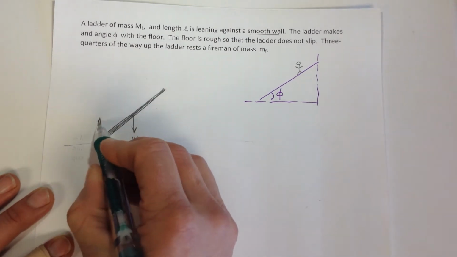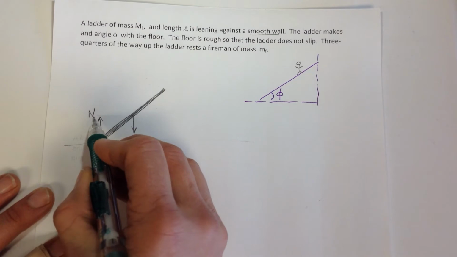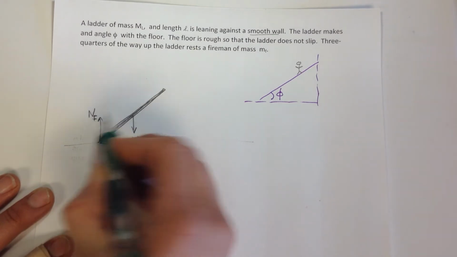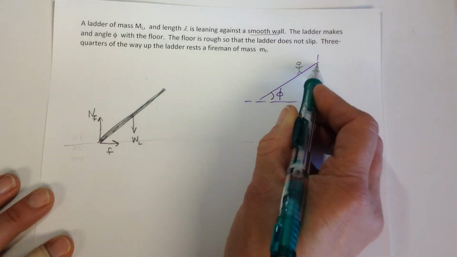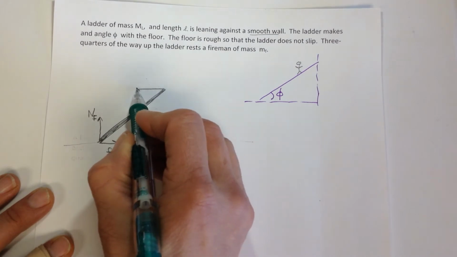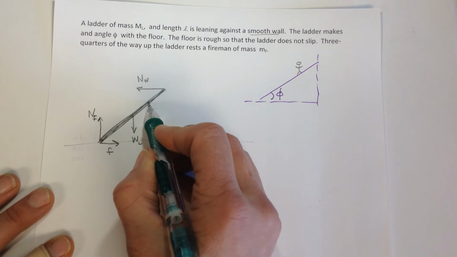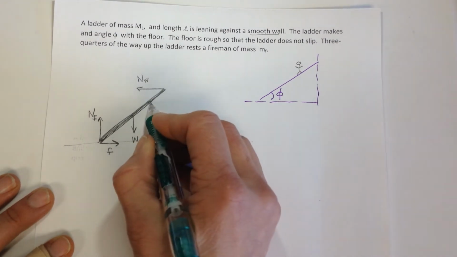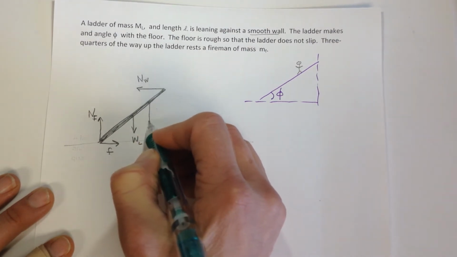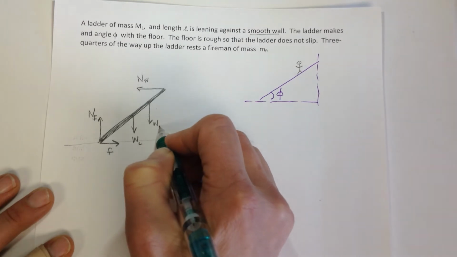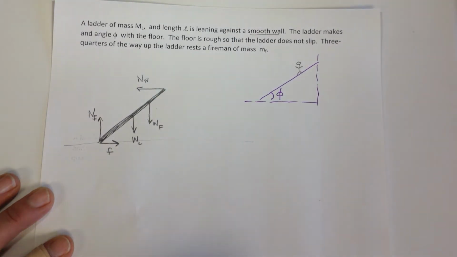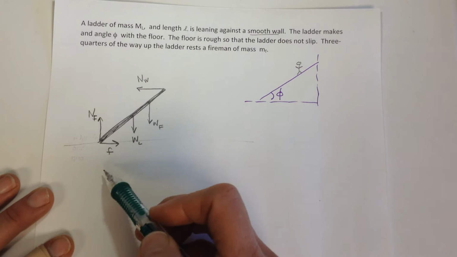There's going to be a normal force from the floor, so I'll call it N sub F for floor. From the wall, there's a normal force directed outward. I'll call that the normal force of the wall. And then 3/4 of the way up, I have the fireman who's standing on the ladder, and there is going to be a weight of the fireman, which I'll call W sub F. So this sets up all of the forces acting on the ladder.